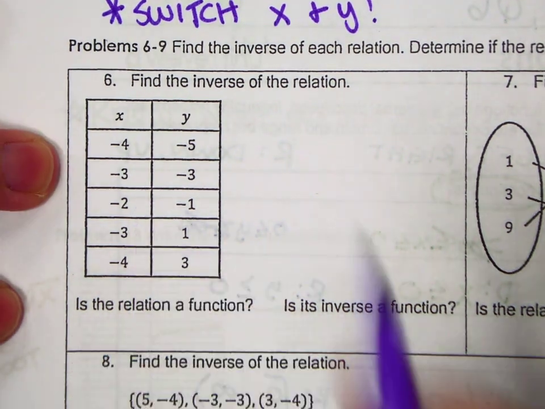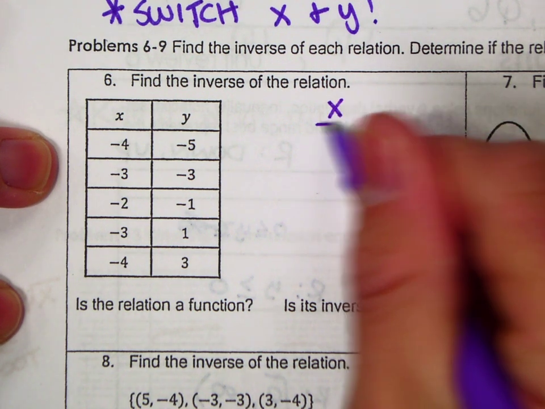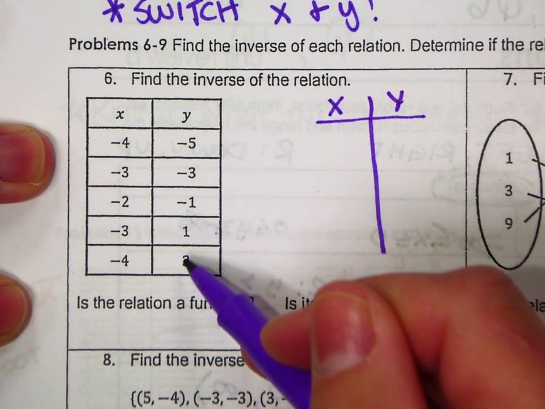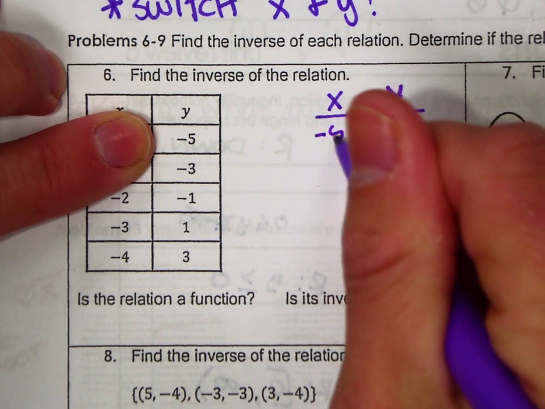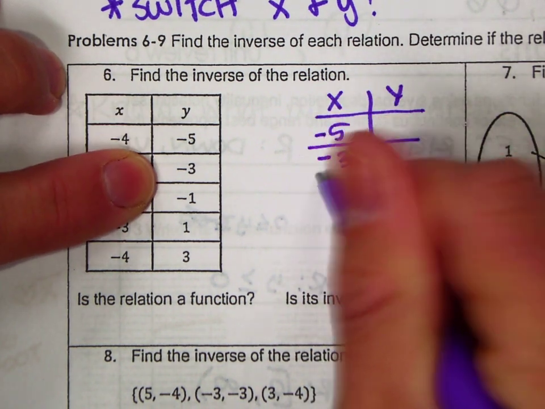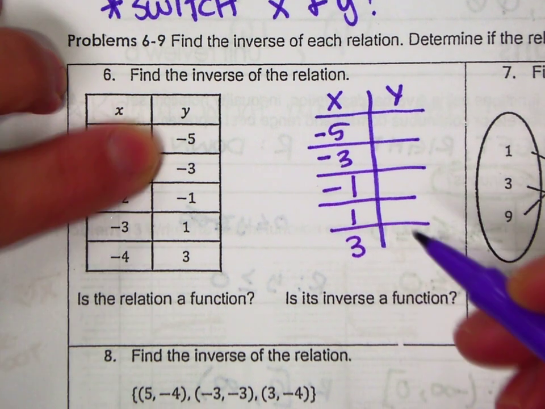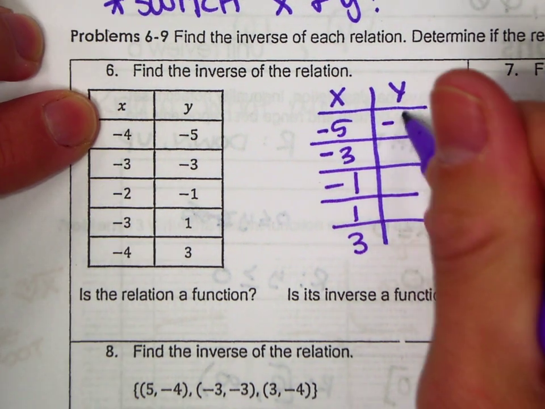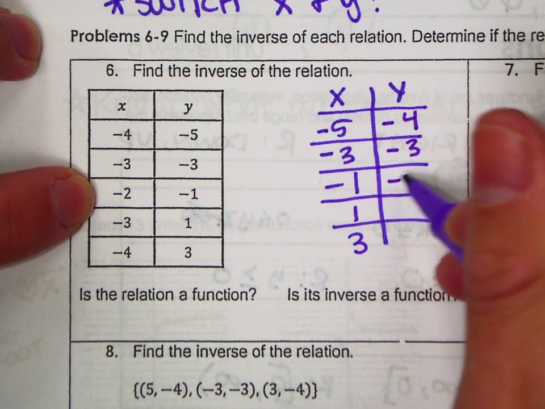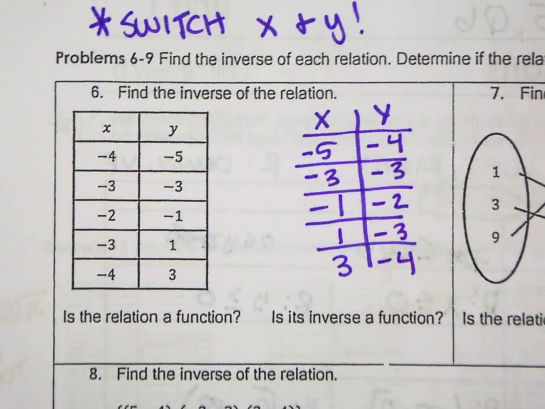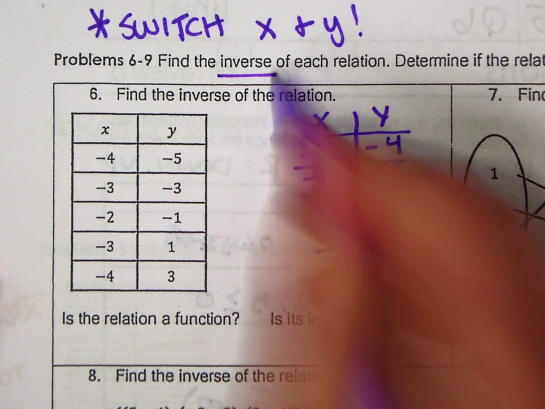All right, so find the inverse. So this side, we're just doing a table. So that means all of these y values are going to go in my x column. So I'm going to put negative 5, negative 3, negative 1, 1, and 3. So those all go in the x column, and then all the x's are going to go in the y column. And that's the inverse. So switch x and y is what you do when you see inverse.